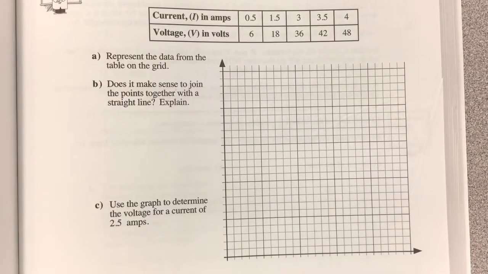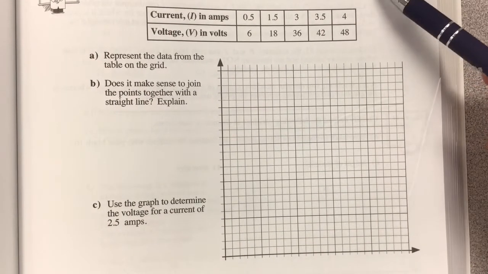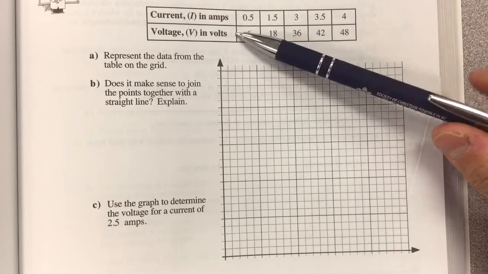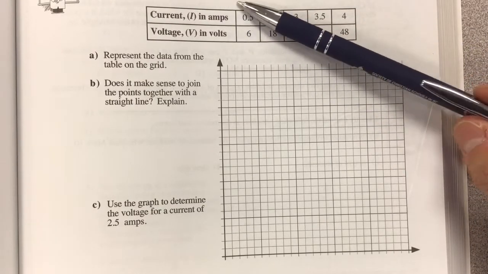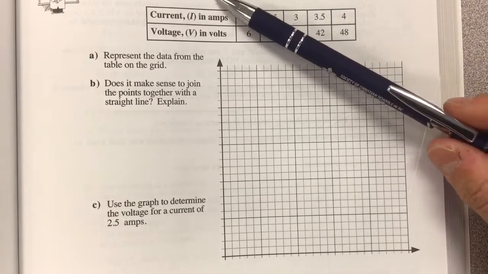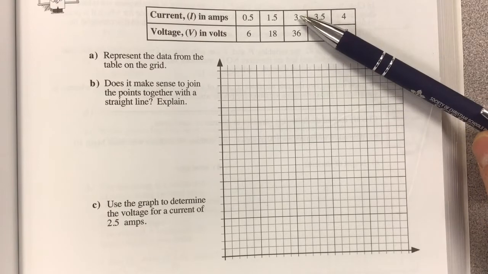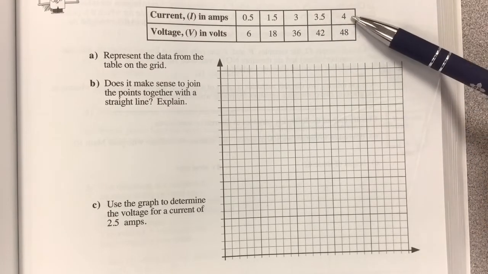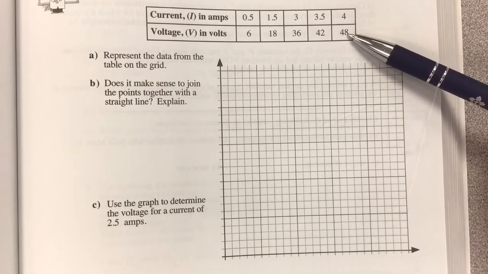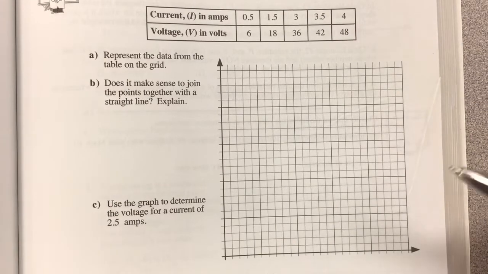In this next example, we have a student in a physics classroom. He's determined the resistance in electrical current by measuring the voltage V when a current, or I, was passed through the circuit. The table shows the following results. So 0.5 to 6, 1.5 to 18, 3 to 36, 3.5 to 42, and 4 to 48. First thing we want to do is represent this data on a graph.